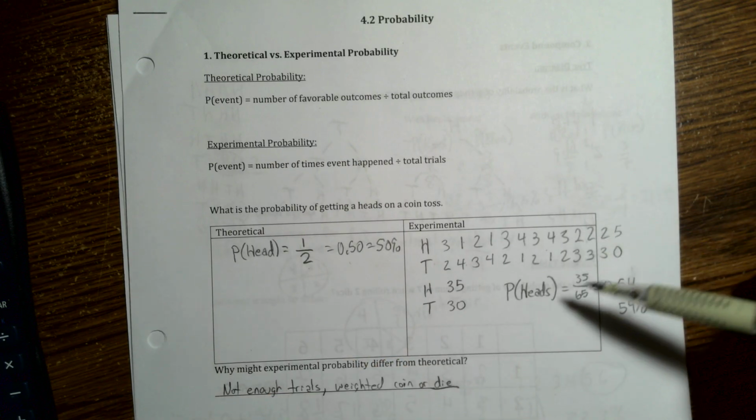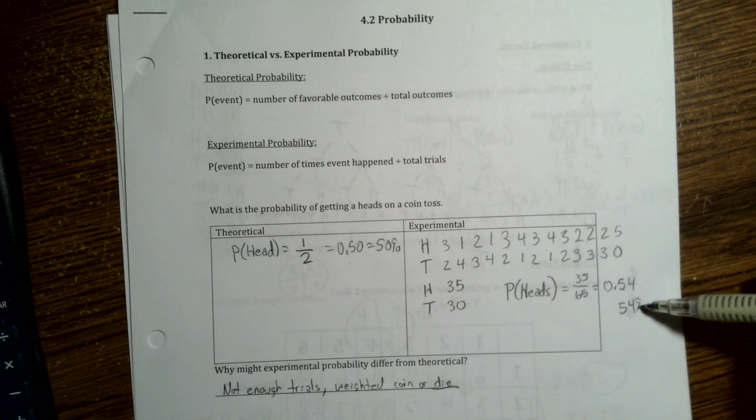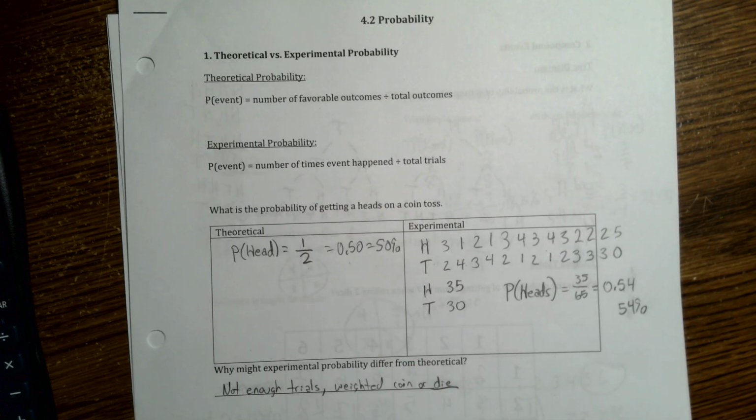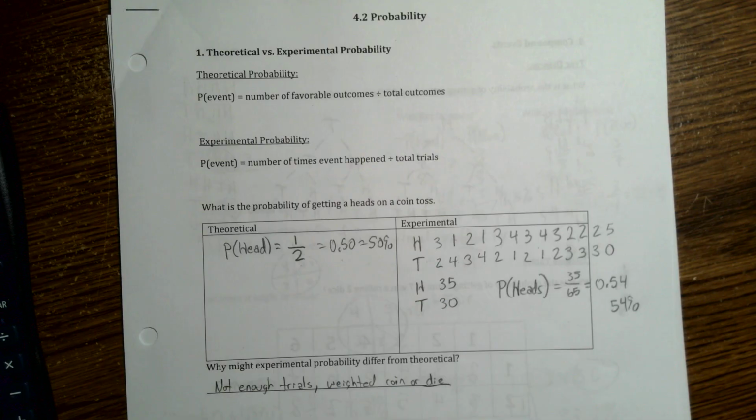So, here we did 65. What if we did 1,000? If we did 1,000 flips, we probably get a percentage that is going to be closer to 50 than to 54, right? So the values will get closer and closer to 50% the more experiments you do. So why do we have theoretical and experimental? Why not just do everything theoretical? Well, you can only do theoretical with certain things. So let me give an example.